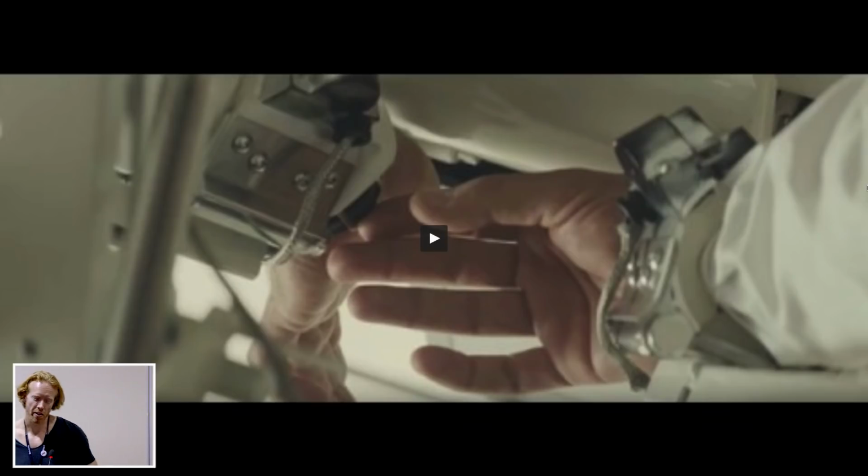And it had to be really reminiscent of a dentist drill, which is also why it's got that noise, which makes you go, ah.